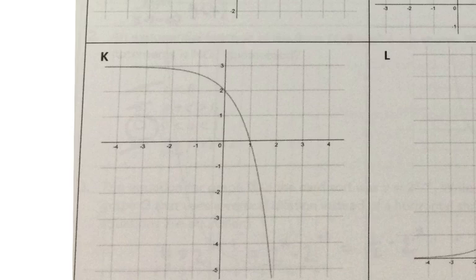So what's my big telltale sign on K? It is negative, it's decreasing, but even more than that, the horizontal asymptote has been moved. Do you know what I'm talking about when I say that? So where's the horizontal asymptote at? 3. It's at 3. So whatever my equation is going to be, it's going to have a plus 3 in it at the end. Has to. That's the only way I could move the horizontal asymptote.